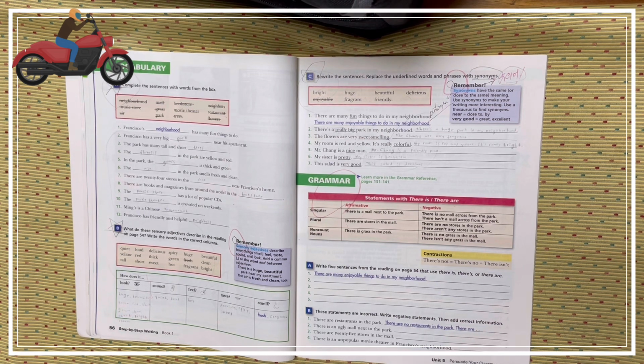Grammar box. Statements with there is, there are. Affirmative, negative. Singular, plural, non-count noun. There is a mall next to the park. There is no mall across from the park. There isn't a mall across from the park. There are stores in the mall. There are no stores in the mall. There aren't any stores in the park.